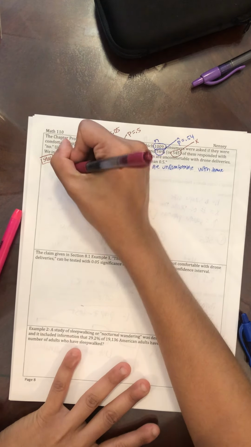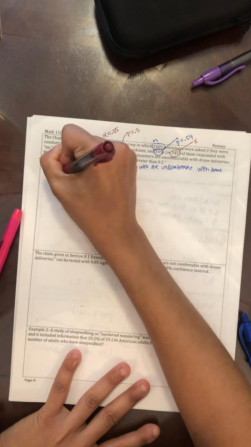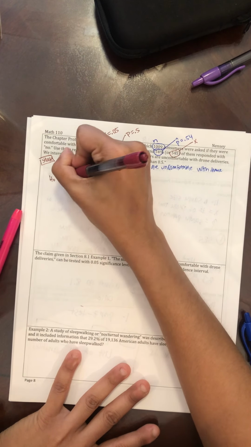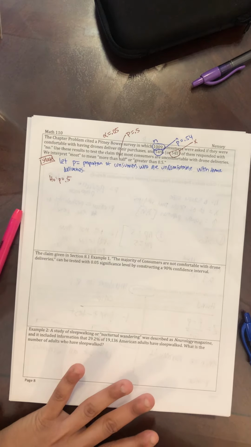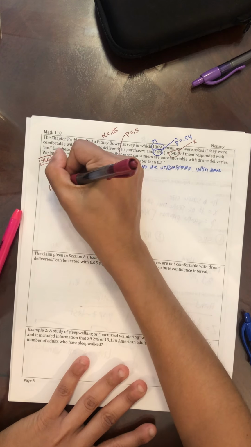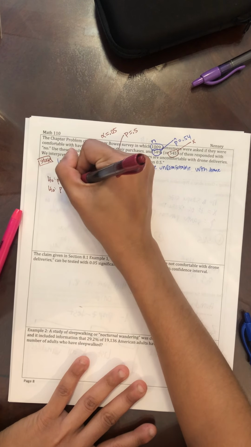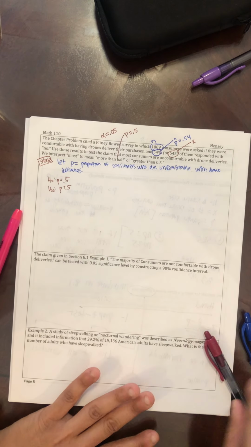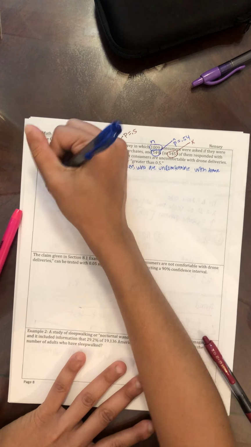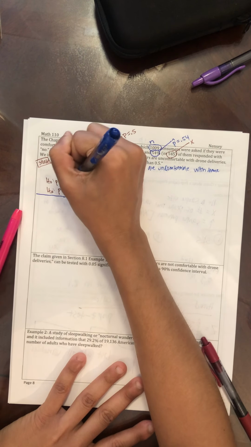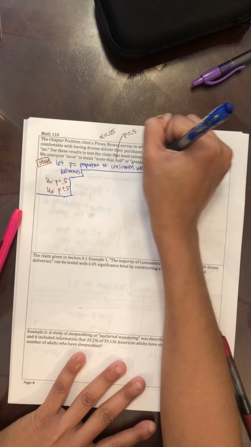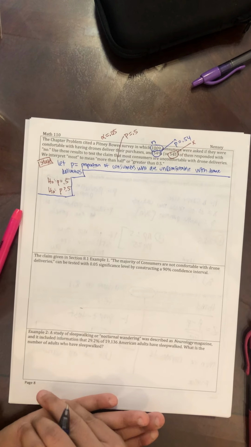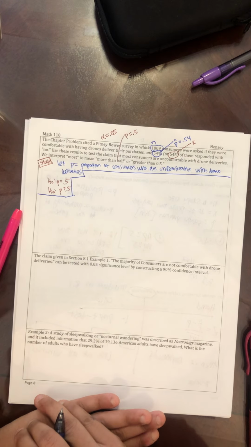So our state, we're going to state our H0 and our Ha as well. Our H0 is p equals 0.5. Remember, H0 is always equal to. And your Ha is that p is more than 0.5. Okay, so that's our state. I'm going to write a little line. State. What's the next step? Next one is plan. Our plan is we're going to check our requirements.